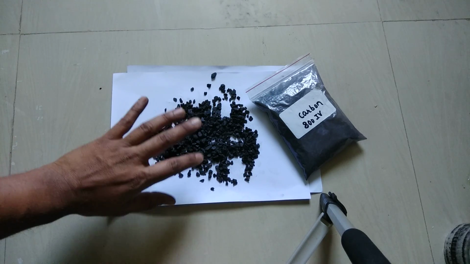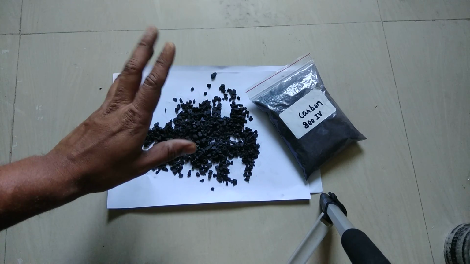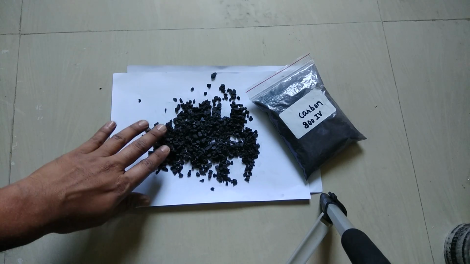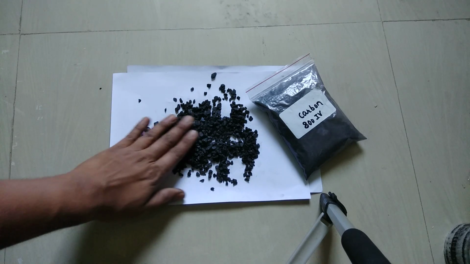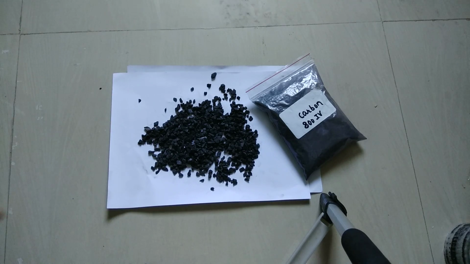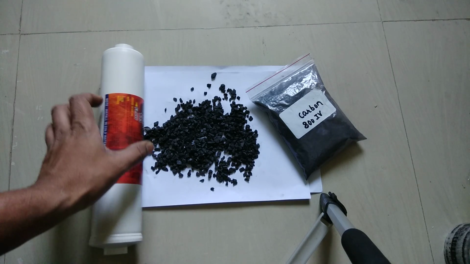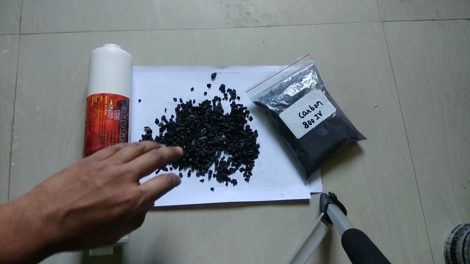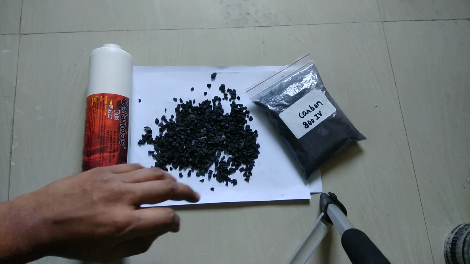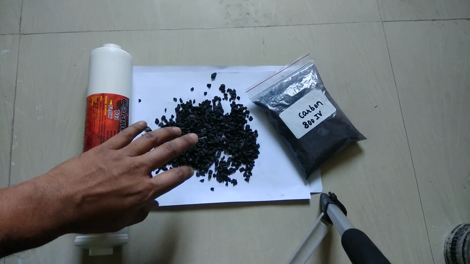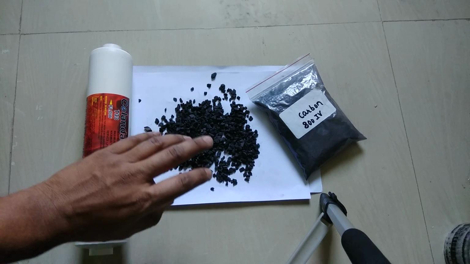I myself prefer up to 900 IV, because it is the best you can use, because it has a good amount of flow of water. I'll give you an example. If you use an IV of 1100, it will absorb a lot of iodine or a lot of chlorine.